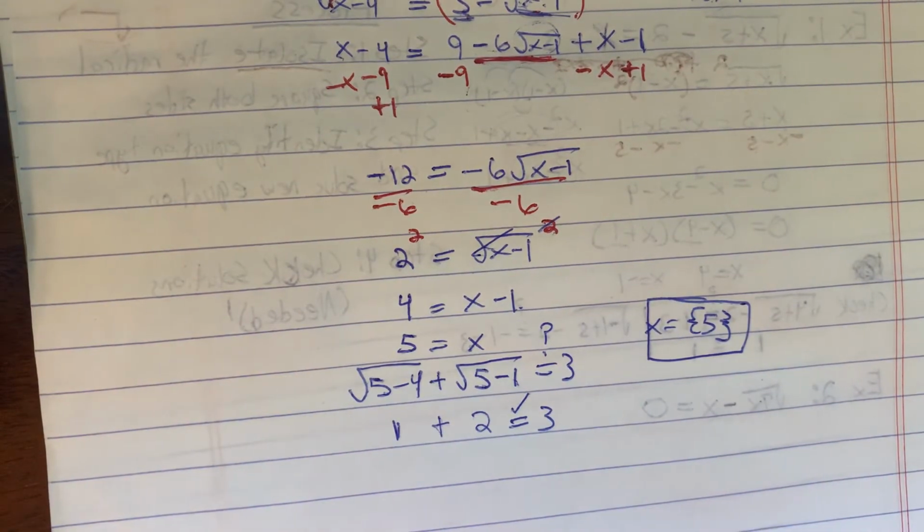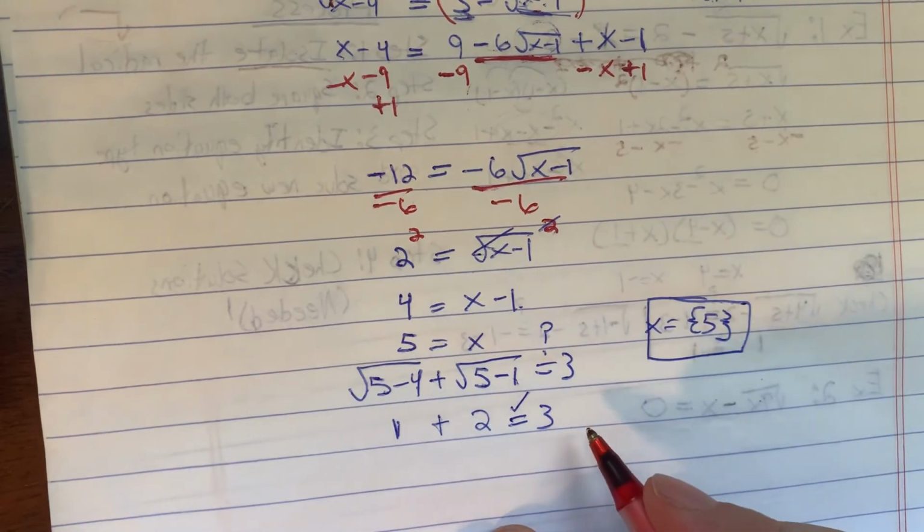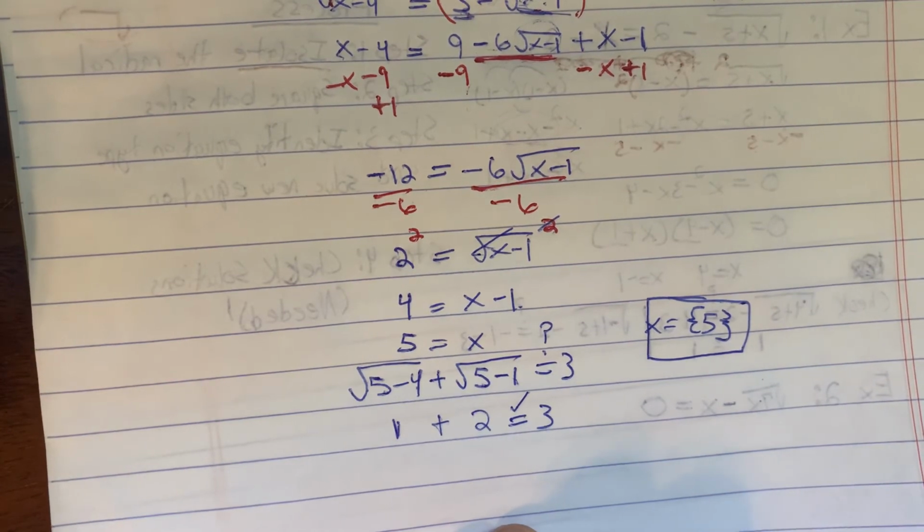Hopefully we feel good about this. We feel comfortable with solving square root radical equations. And you feel comfortable with what an extraneous solution is. It's where you didn't make any mistakes, but it doesn't work when you actually try to plug it in and see it. And you feel comfortable that you need to check your solutions here.